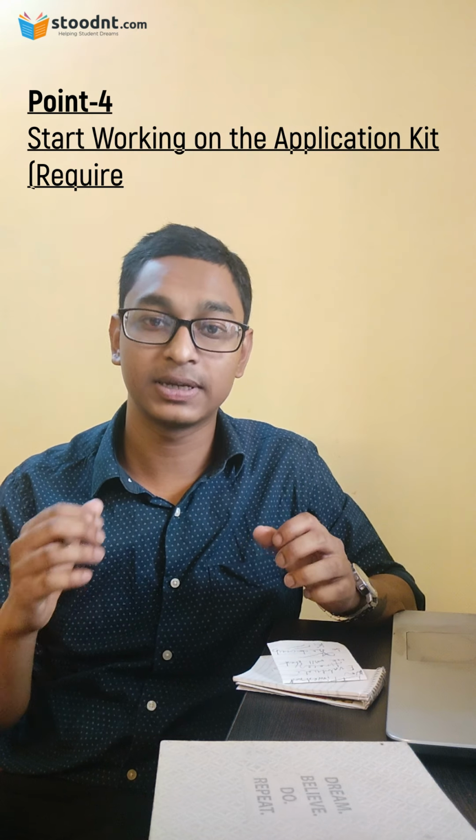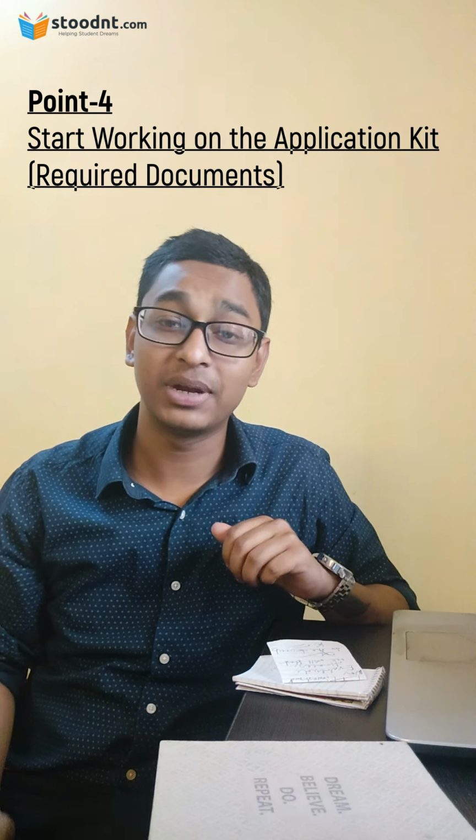Now that you have started the process of studying abroad, and you have thought about planning it all, and you have started to evaluate your finances, now it's time to concentrate on the rest of the points that are also important. The fourth point would be collecting your application kit. When I say application kit, I mean collecting all the documents which are necessary to attach when you apply for universities outside.